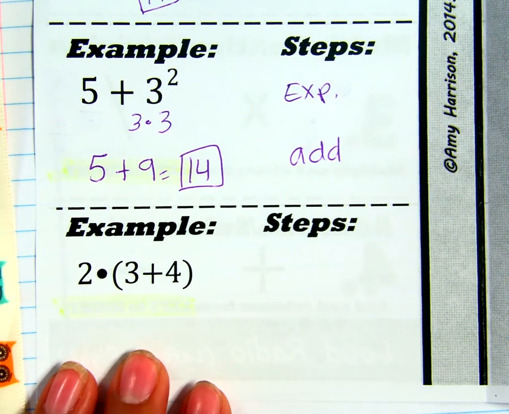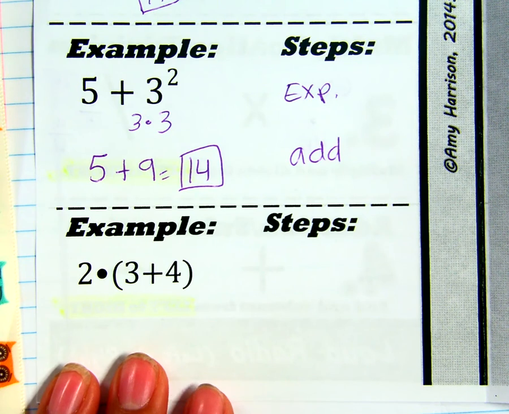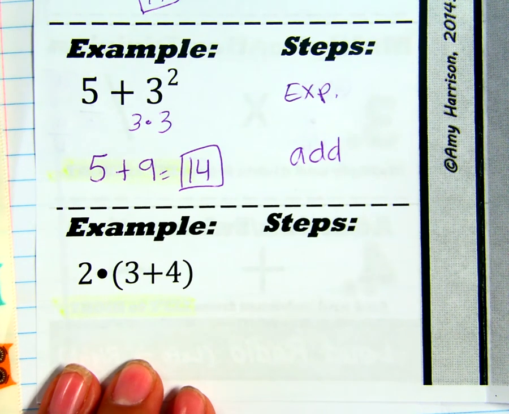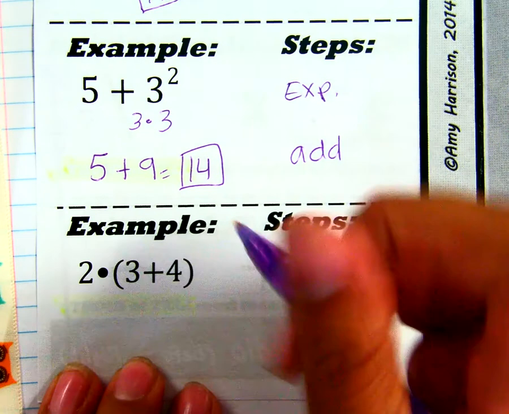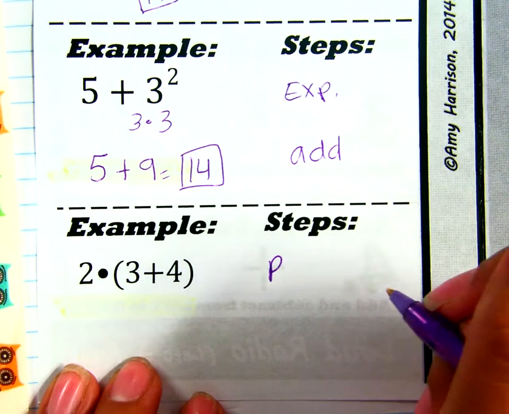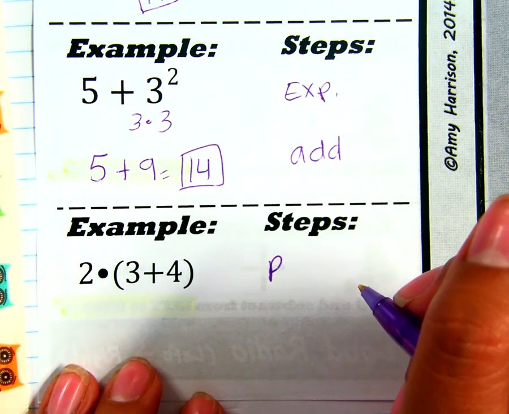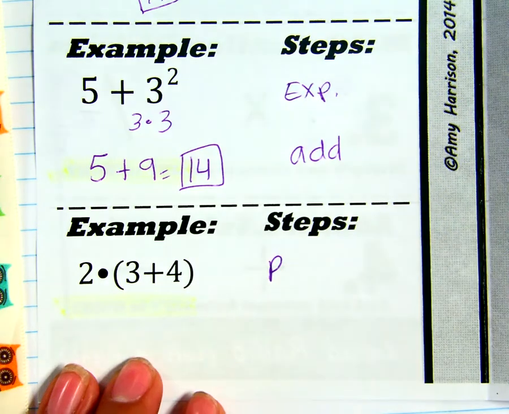Okay, and then the next one we have 2 times parentheses 3 plus 4. So let's go down our list. Parentheses? Yes. So we do those first. I'm just going to put a P for parentheses.